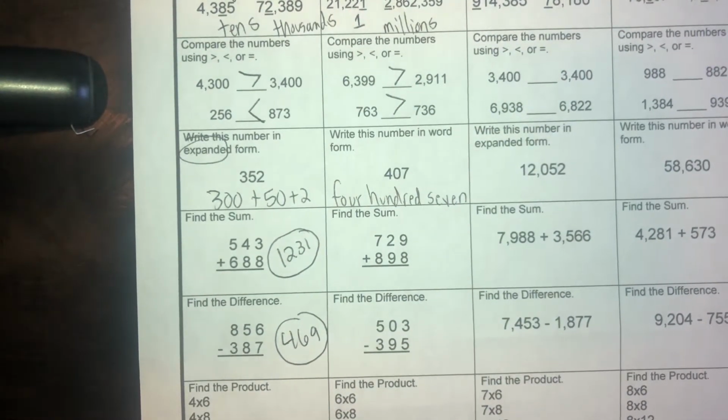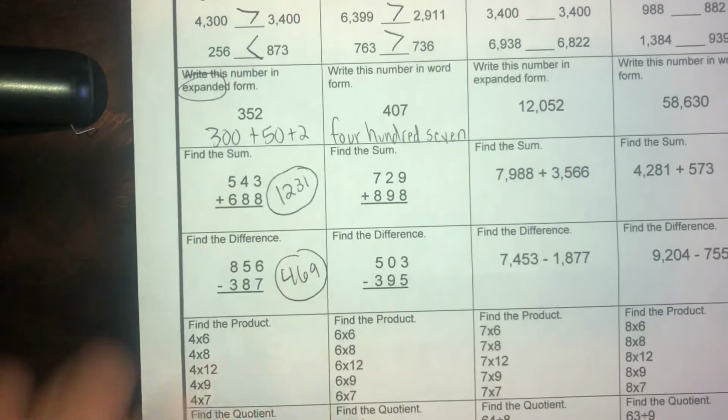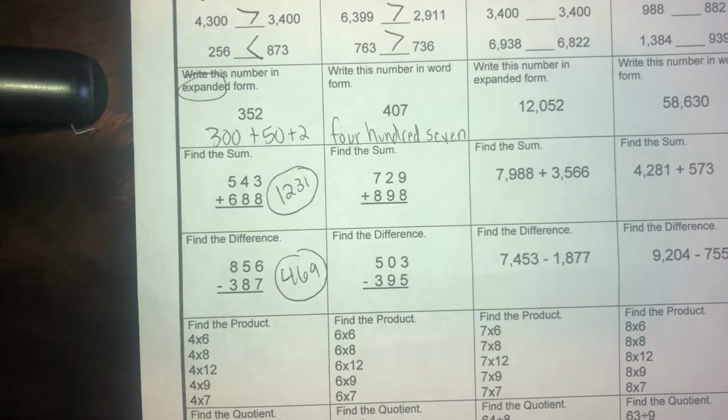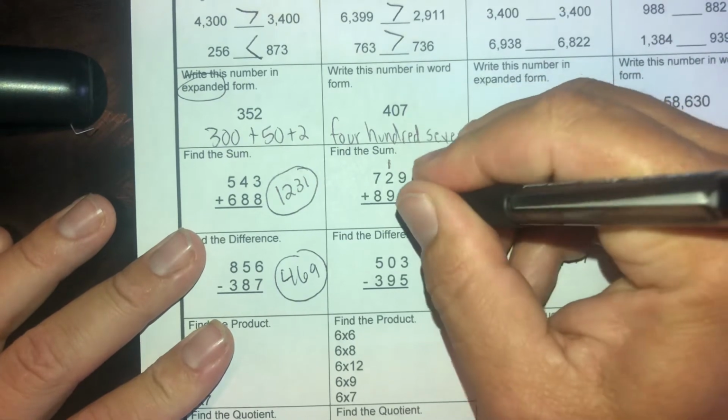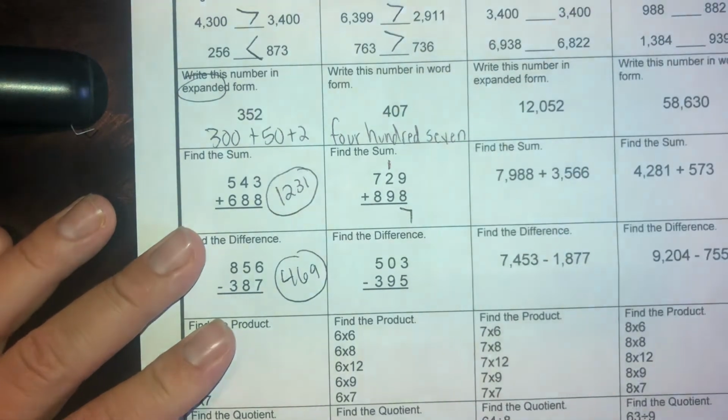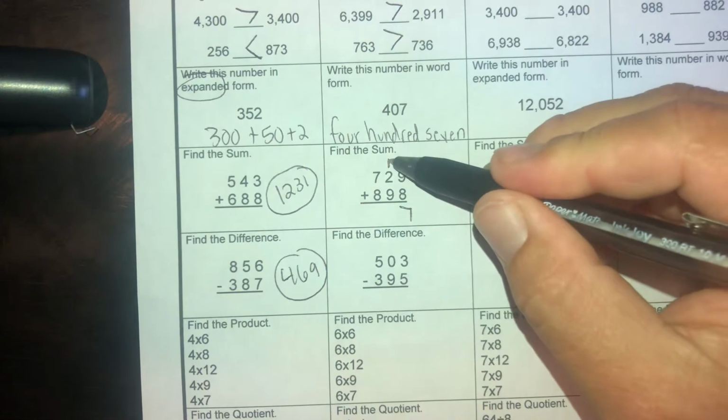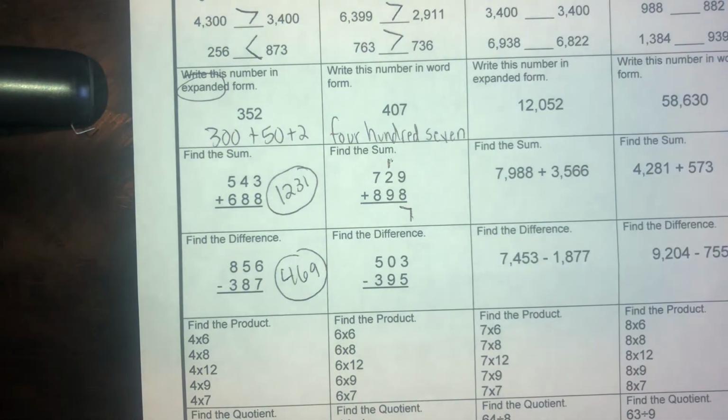Find the sum. And I use the number line strategy a lot here, so let me just do the standard algorithm. 9 plus 8 is 17. You carry the 1. Why? Because it's 1 ten and 7 ones.